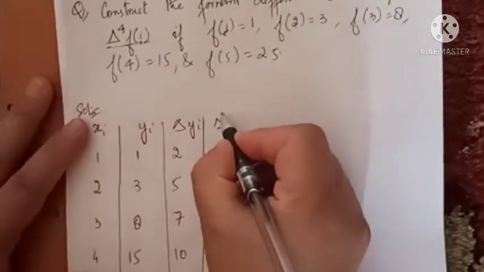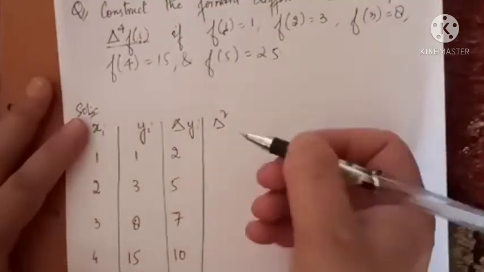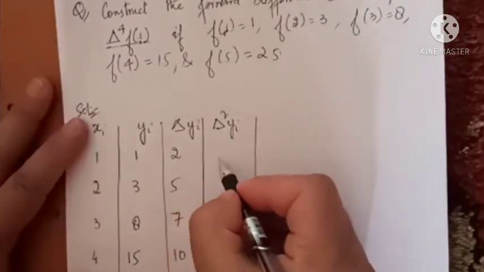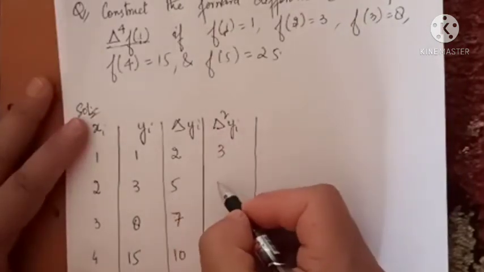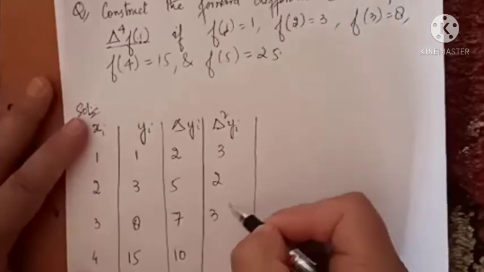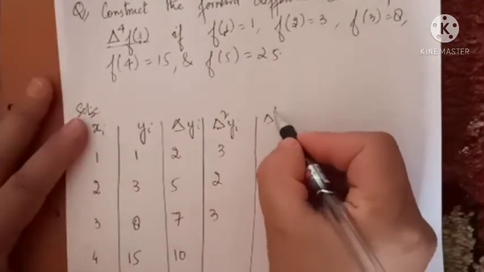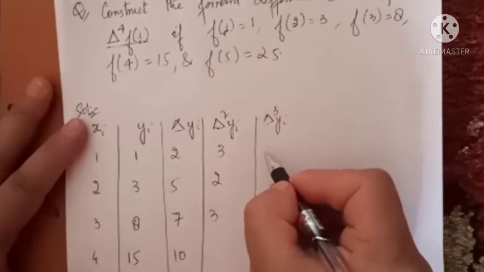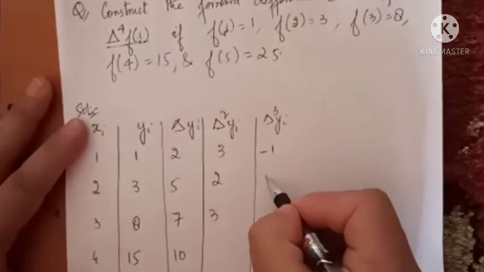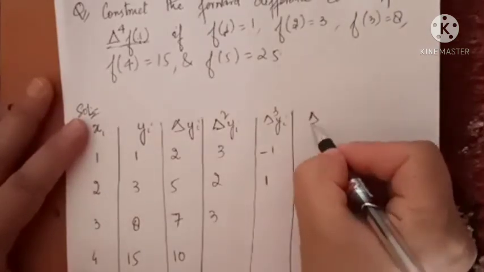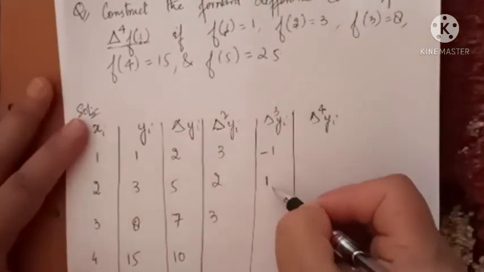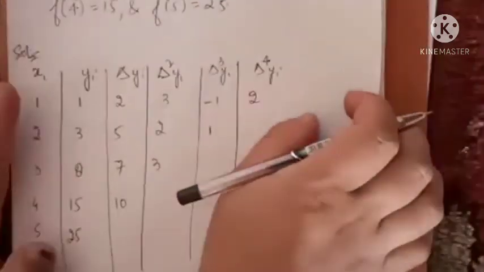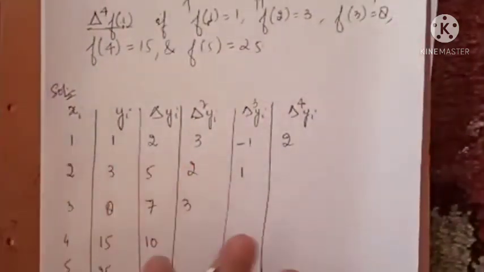Easy. Second order, because we can further make differences. That is the reason why we go for second order. 5 minus 2 is 3. 7 minus 5 is 2. 10 minus 7 is 3. Further we can make differences. Cube. So this is 2 minus 3, this is minus 1. 3 minus 2 is 1. And delta 4 yi will be 1 minus minus 1. That will be 2. Okay, this is the table which we constructed.